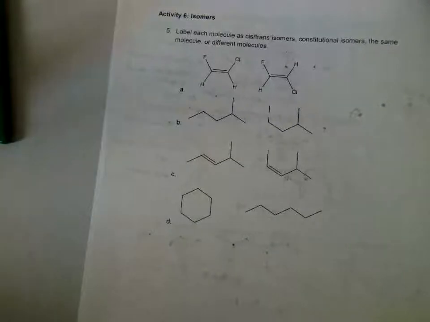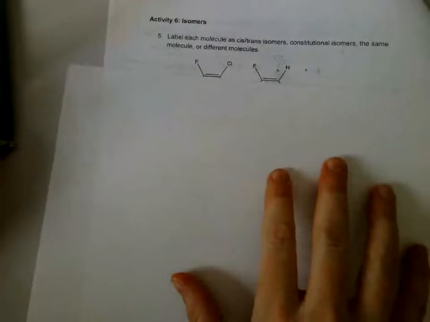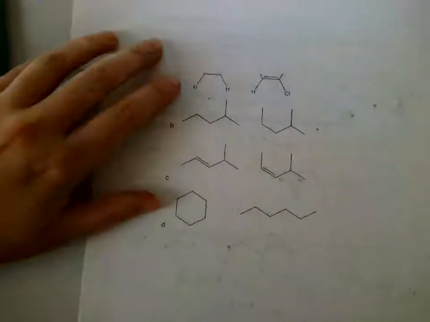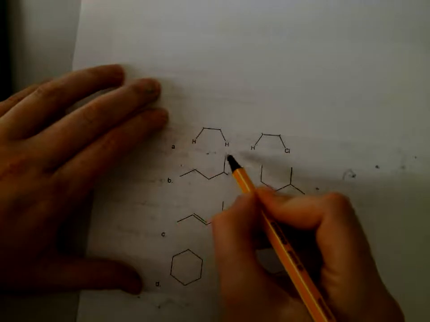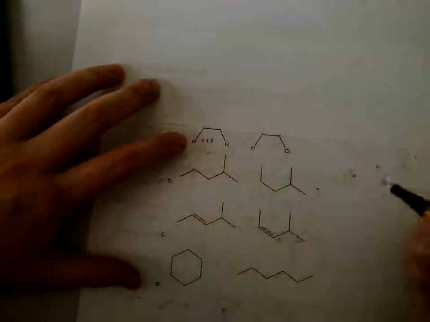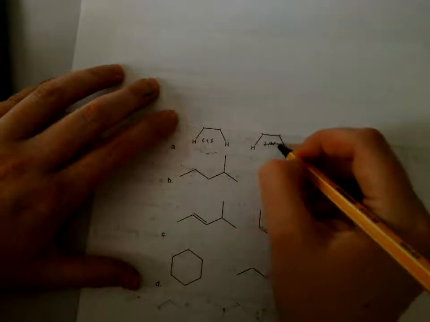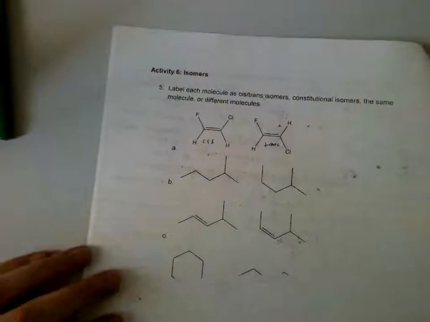Okay, so label each molecule as cis-trans isomers. My trick for cis-trans isomers is I cover up and look to see if 2 of the same atoms are on the same side. So, no, I couldn't see any that were on the same side, so I'll get the hydrogens. In this case, these 2 hydrogens are on the same side. So this is cis because the same atoms are on the same side. So this must be trans. So that's what I'll do, is I just try to cover up to get the hydrogens isolated.